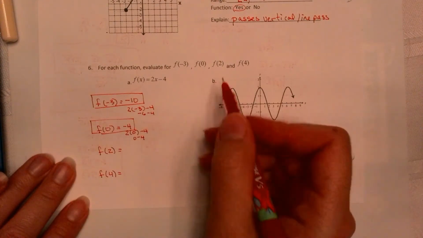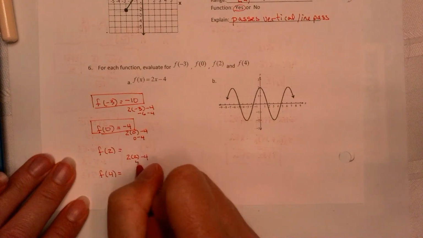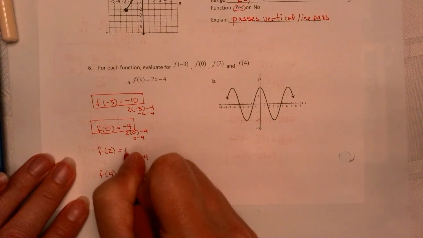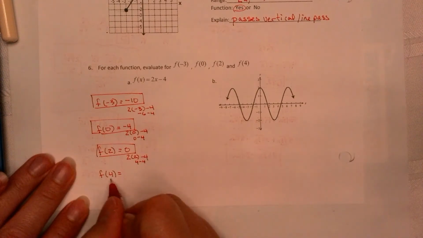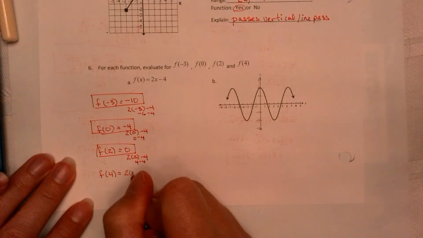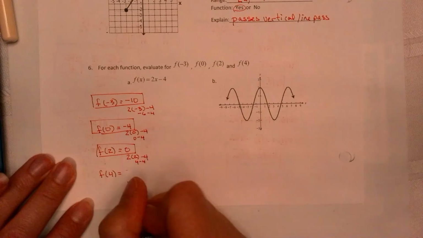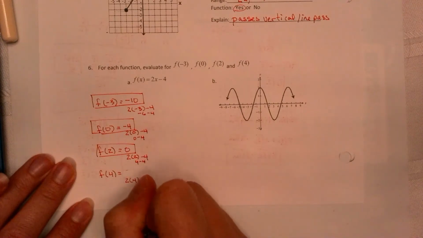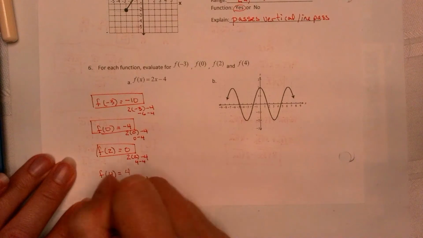All right, plugging 2 in. 2 times 2 minus 4. That's 4 minus 4. I get out a 0. And f of 4. So take that and plug it in. 2 times 4 minus 4. That's 8 minus 4. And that gives me a total of 4.